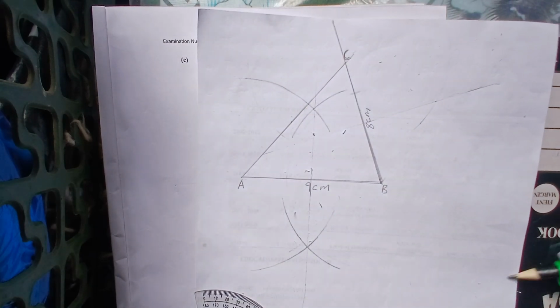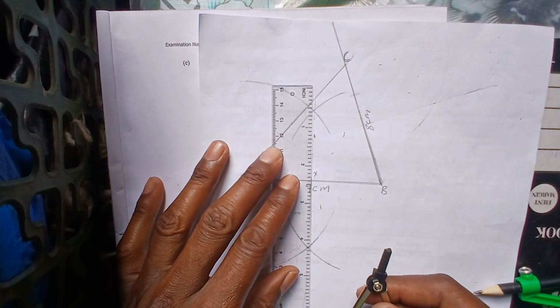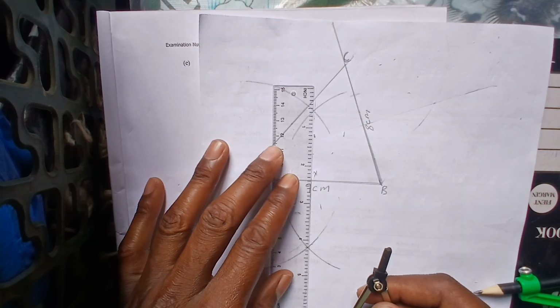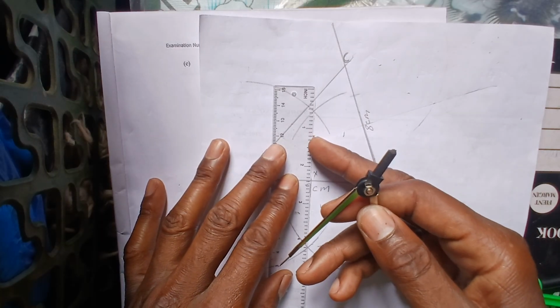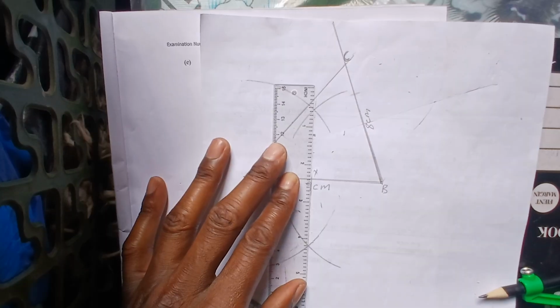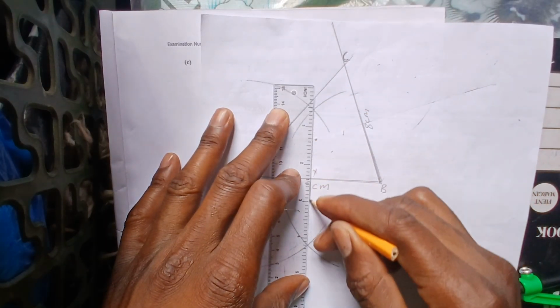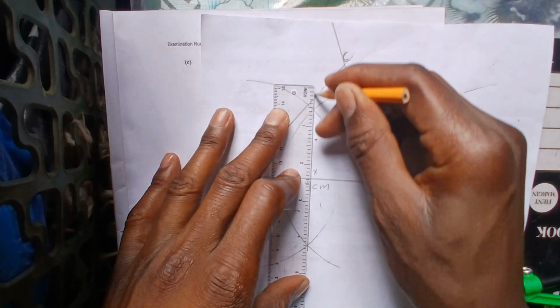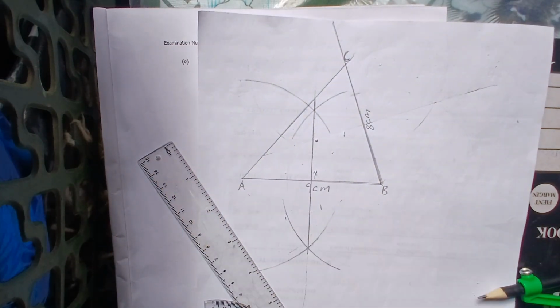So we get a loop like this. We can measure like this. That means we have bisected AB.